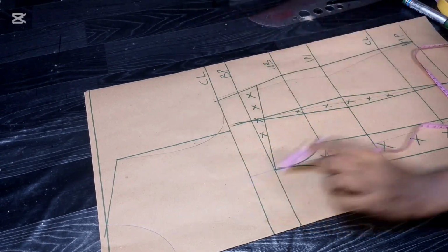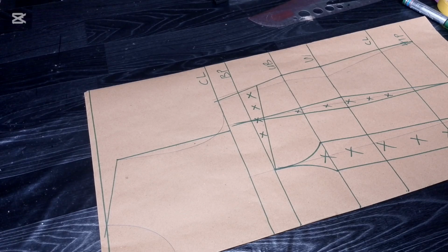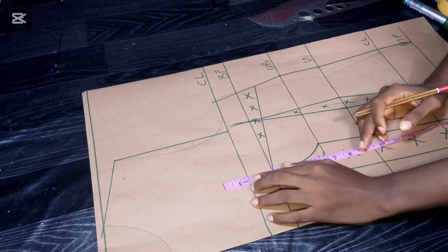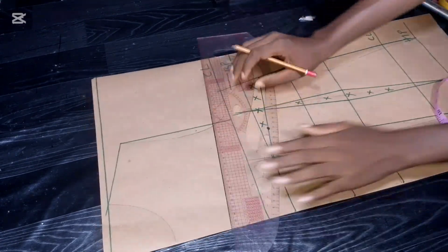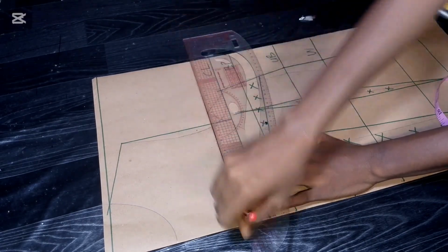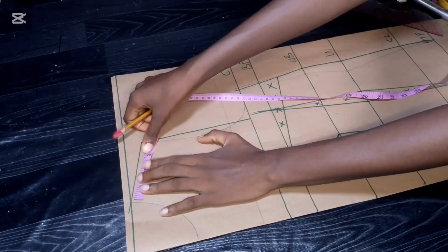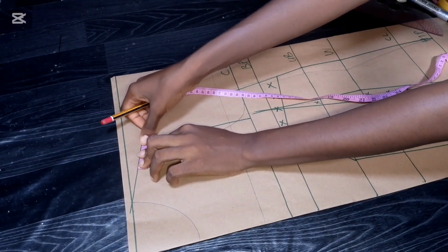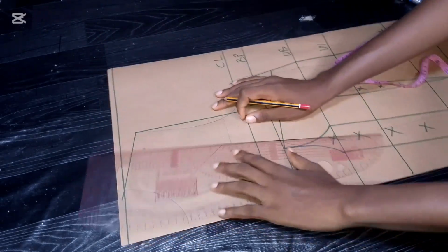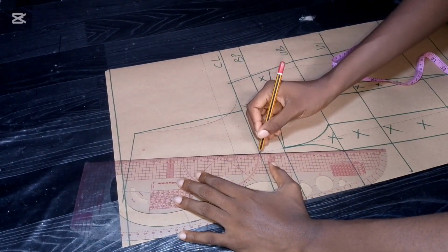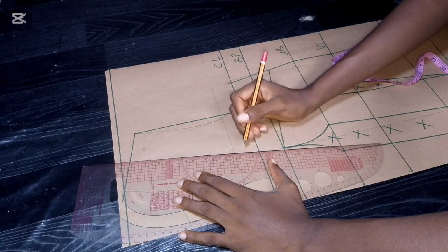Okay, so now after that, I came from the chest line above by 1.5 inches and I drew a straight line across. Please guys, I want you to take note that this measurement is for someone that is not quite busty. If you are someone that is on a plus size that is busty, for your dart intake, instead of using 1 inch on both sides, you can just use 1.25 on both sides.